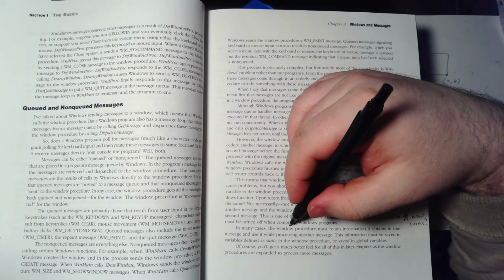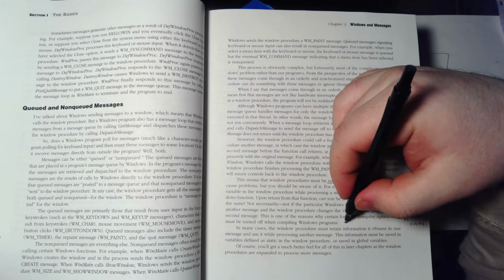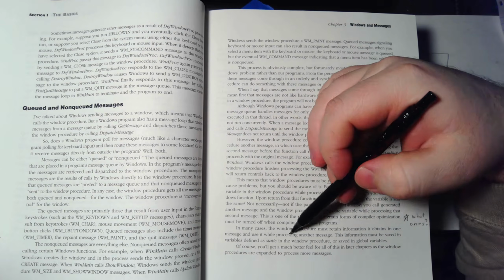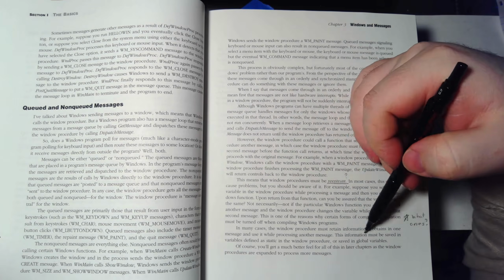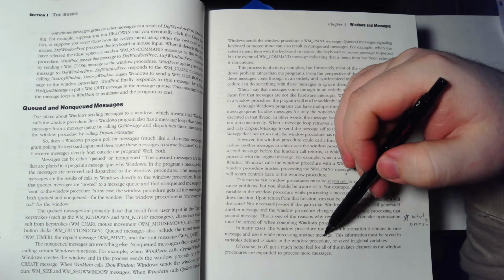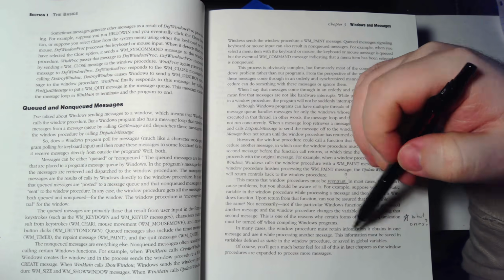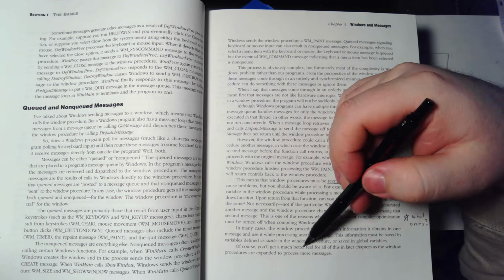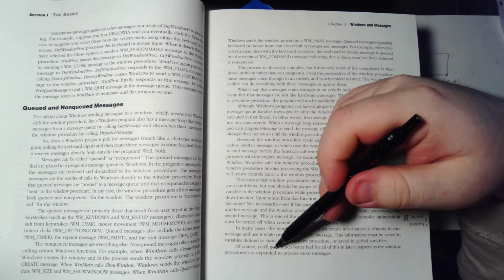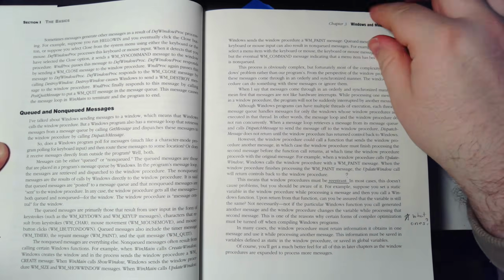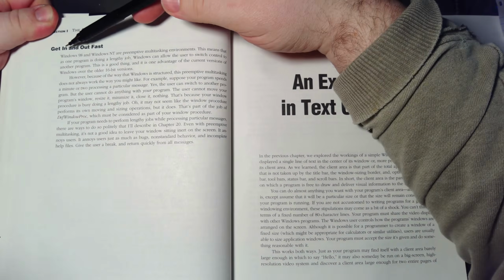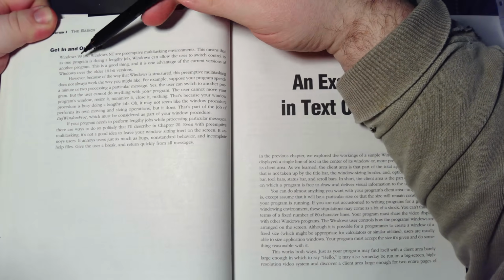In many cases, the window procedure must retain information it obtains in one message and use it while processing another message. This information must be saved in variables defined as static in the window procedure or saved in global variables. Of course, you'll get a much better feel for all of this in later chapters as the window procedures are expanded to process more messages. And we're almost there. Get in and out fast.